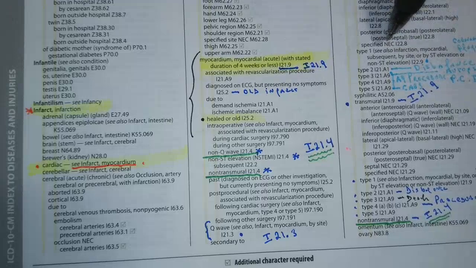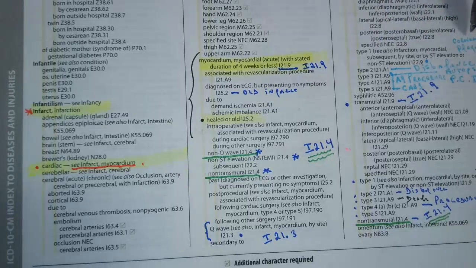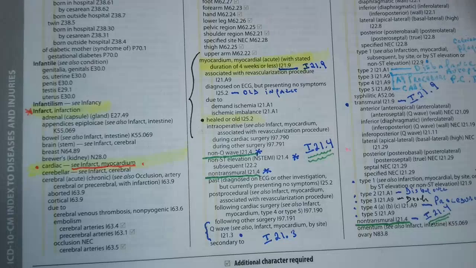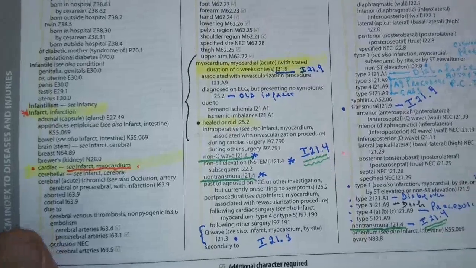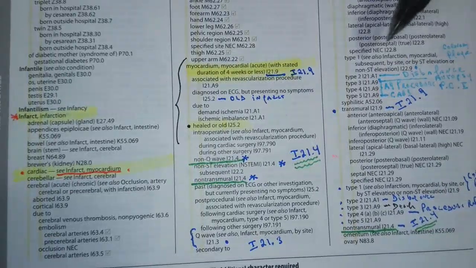Type 1. See also infarction, myocardial, subsequent by ST elevation. Basically, with this type 1, you see here I have documented the coronary plaque. Basically, that's the issue. These type 1s are the ones related to coronary plaque. Now, we have the type 2.